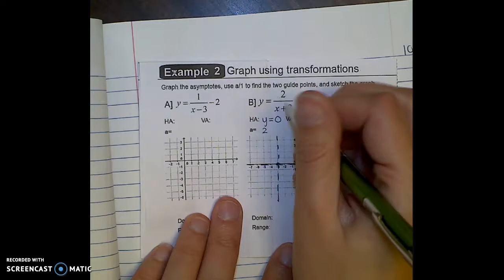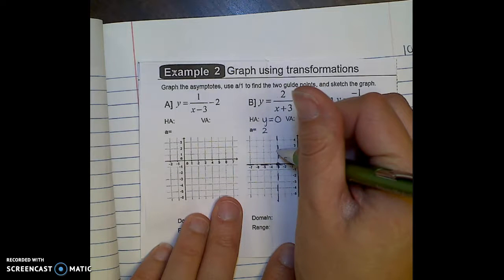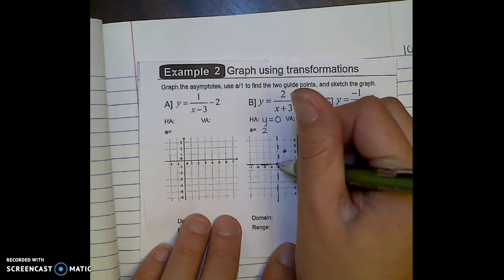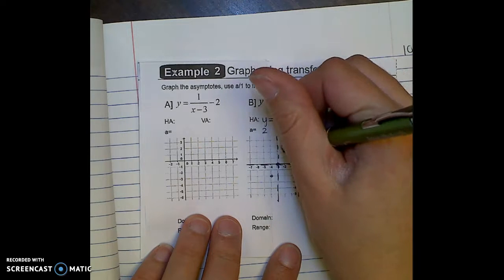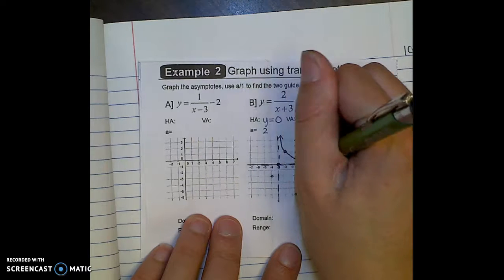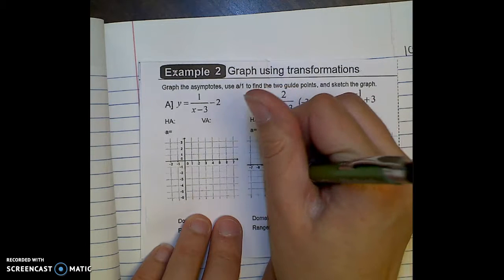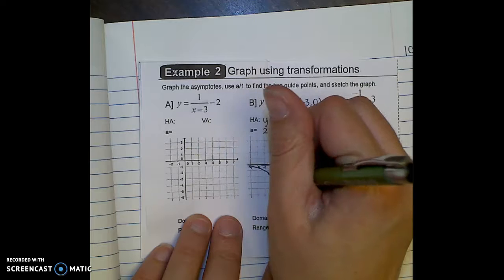And then from there, I'm going to do my slope, which is 2. So up 2 over 1, and then also down 2 over 1. Then I just need to sketch so that my graphs get close to the asymptotes, but they do not touch. Oh my gosh, that's bad.